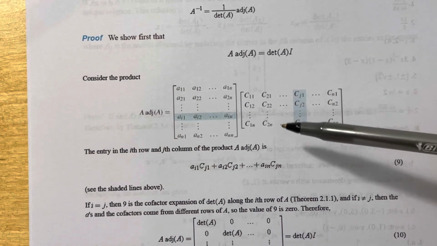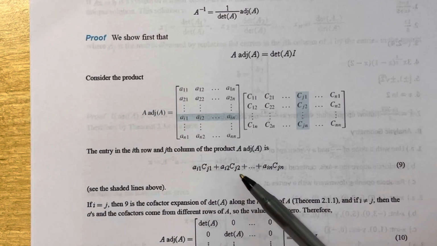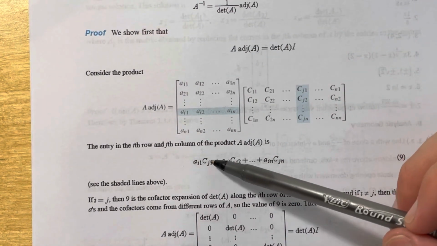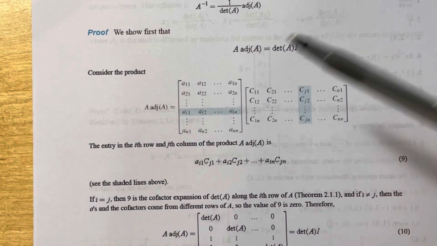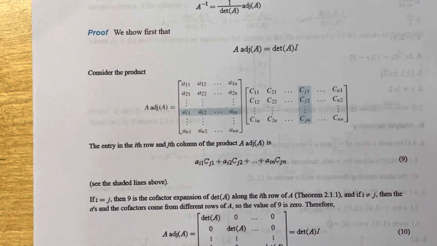If i and j are equal to each other, then this can be written by replacing all of the j's with i's, since they're equal. ai1 ci1 plus ai2 ci2, and so on and so forth. But what that really is, if you think about what these represent, these c's are cofactors.